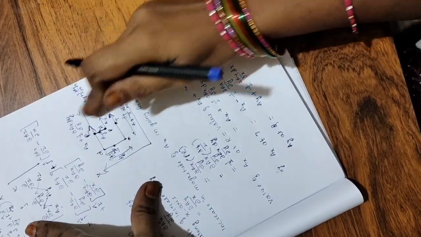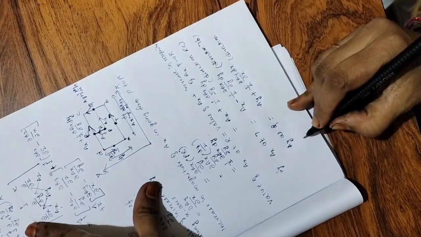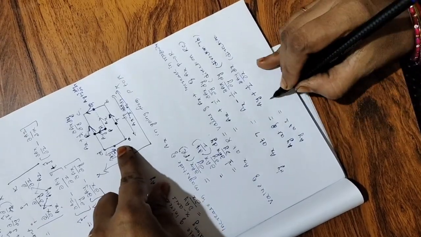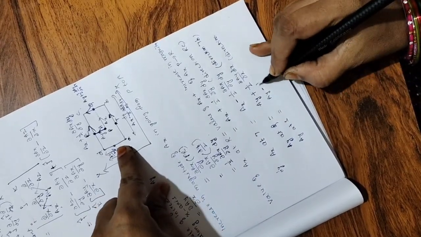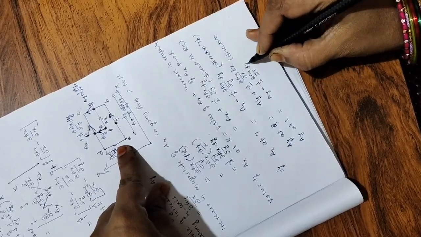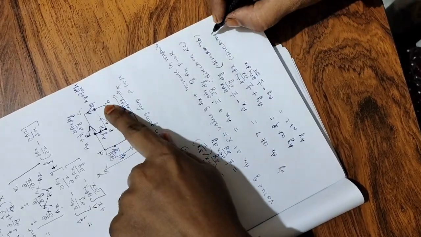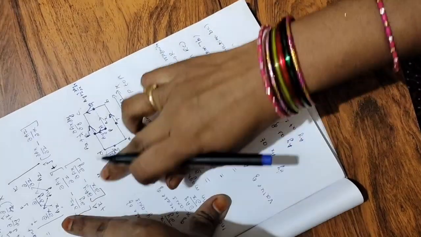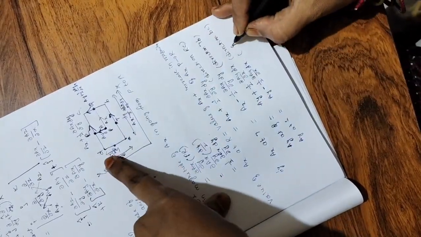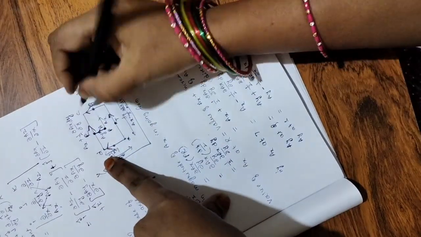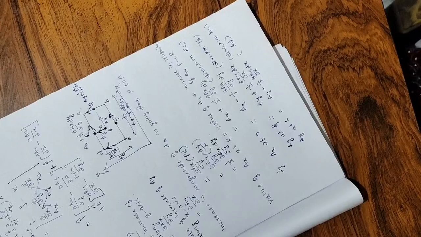Similarly, Ay at point S, instead of plus we get minus half dou Ay by dou x dx, and the direction is SD.